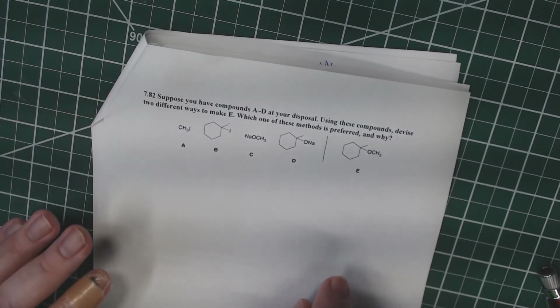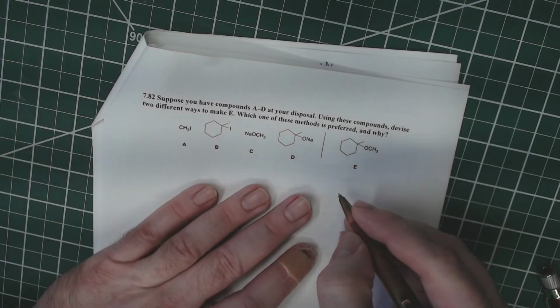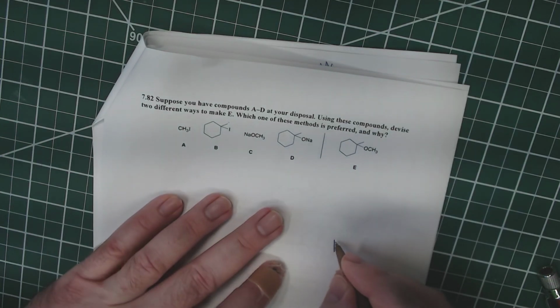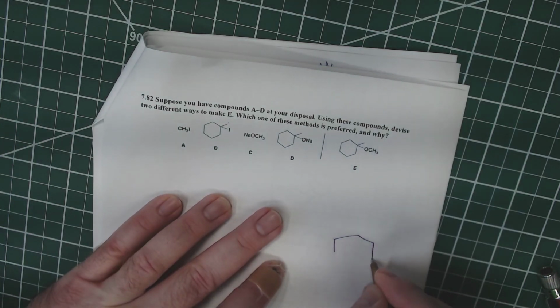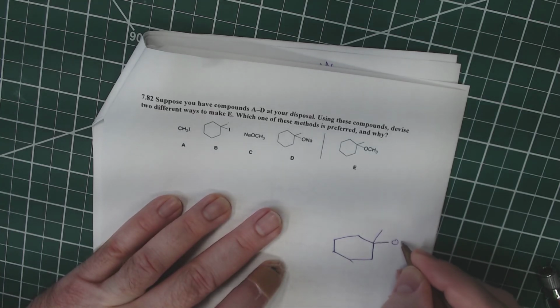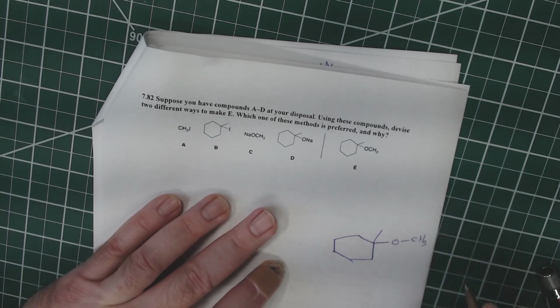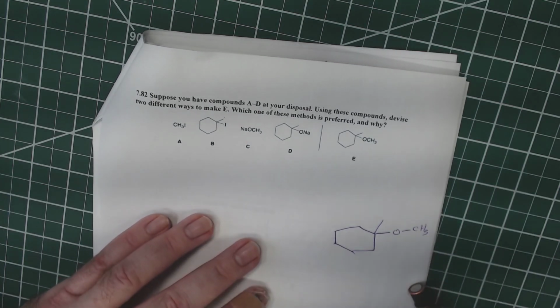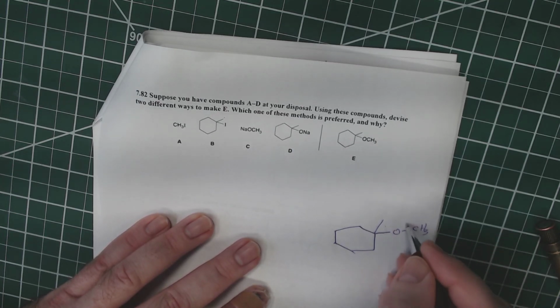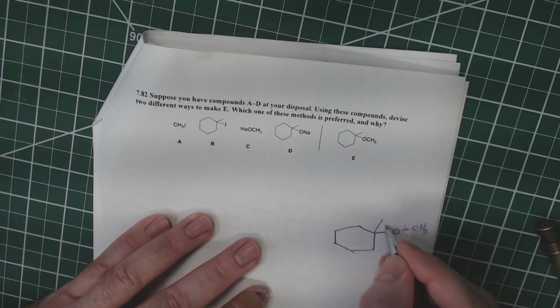So there are 2 possibilities in terms of making this. I'm going to draw this a little bit bigger here. All right, so there's that. Oxygen, CH3. So there's 2 ways to think about this. We could have formed this bond or this bond.